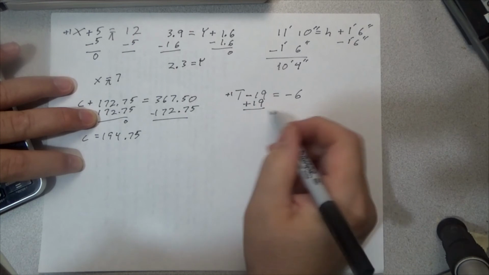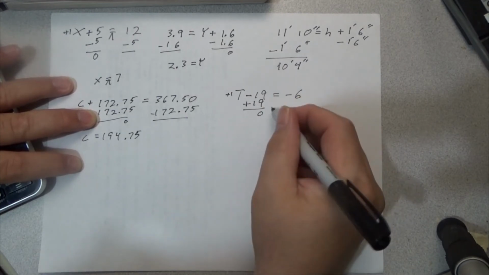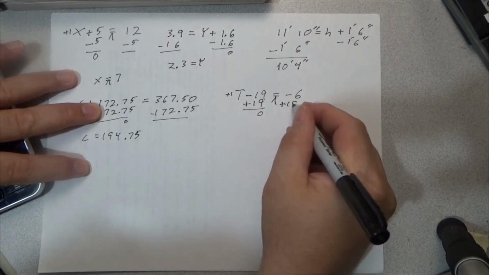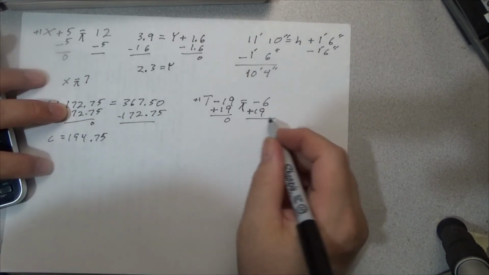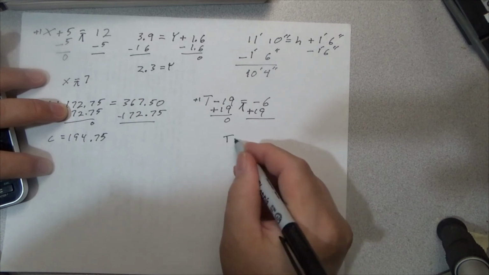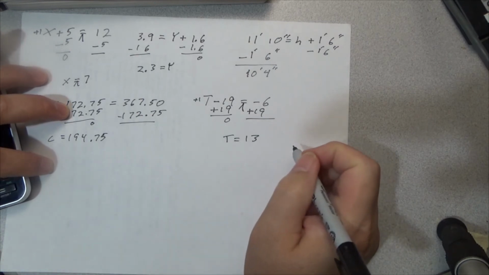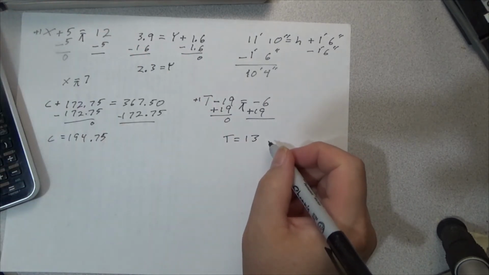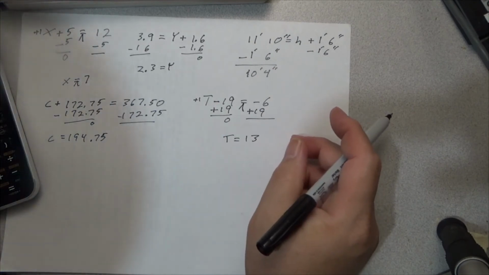The 19 is in the way, so I have to add 19 to make it 0. Now to maintain the balance, I add 19 to this side as well. A negative 6 combined with a positive 19 is a positive 13. And of course, you can put that t back in: 13 minus 19 is a negative 6.